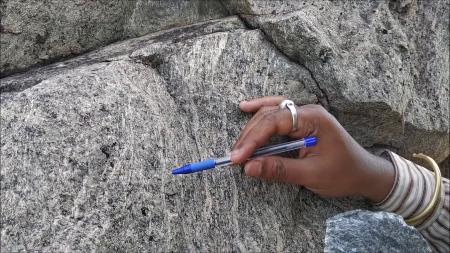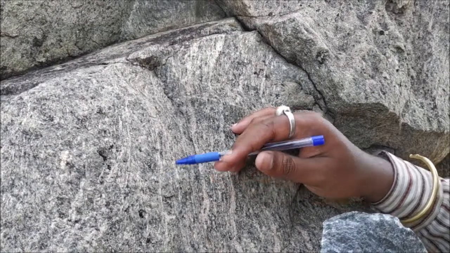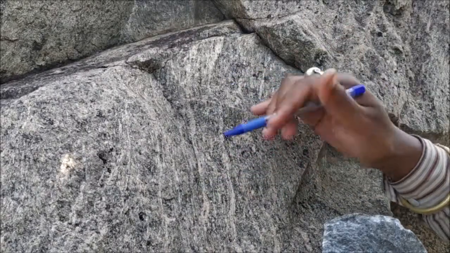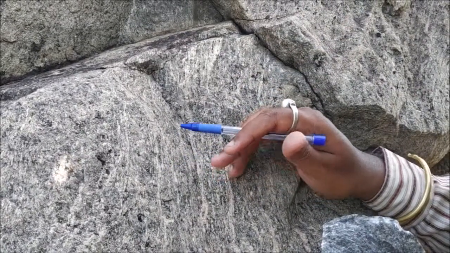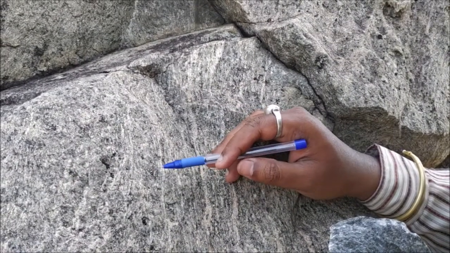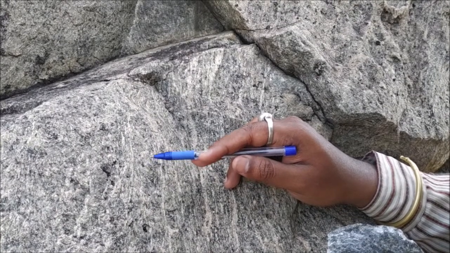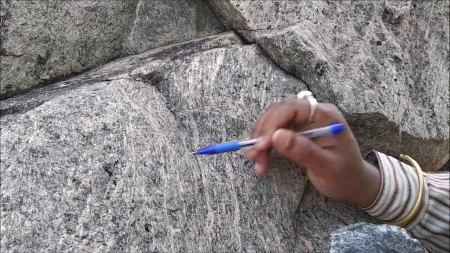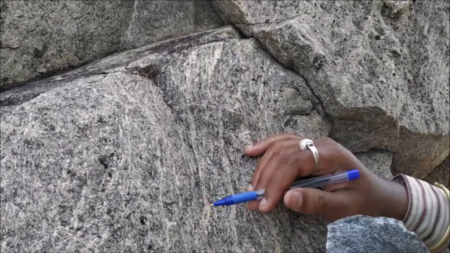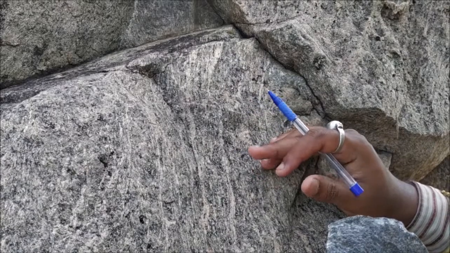Metamorphism of pelites will generate minerals like staurolite and garnet. With a higher grade of metamorphism it will form sillimanite. So this kind of mineral assemblage, biotite, plagioclase, K feldspar and quartz, indicates more towards an igneous origin.